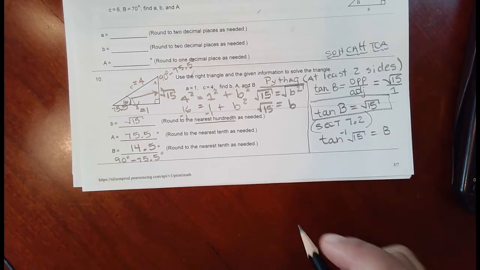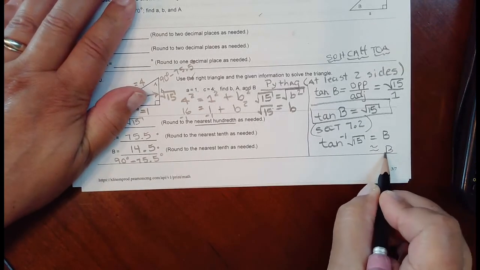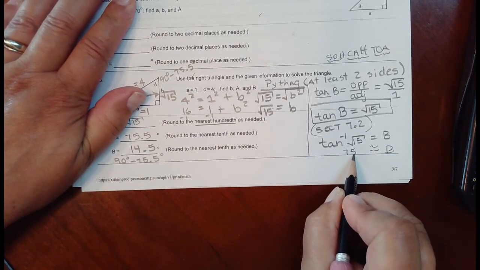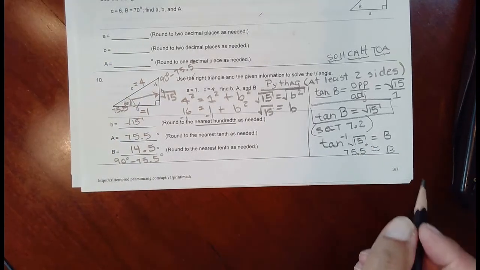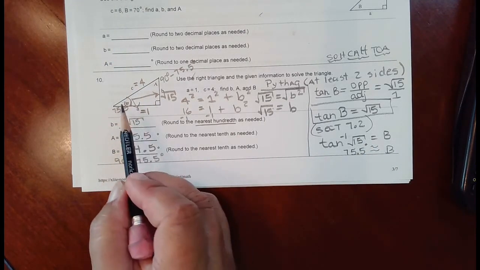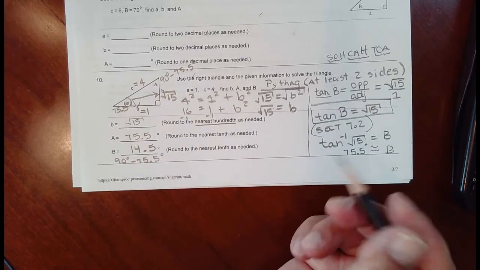Calculator got me for B approximately 75.5 degrees if we round it to the tenths place. And then to get the other angle, I just went 90 minus 75.5, and that got me 14.5.